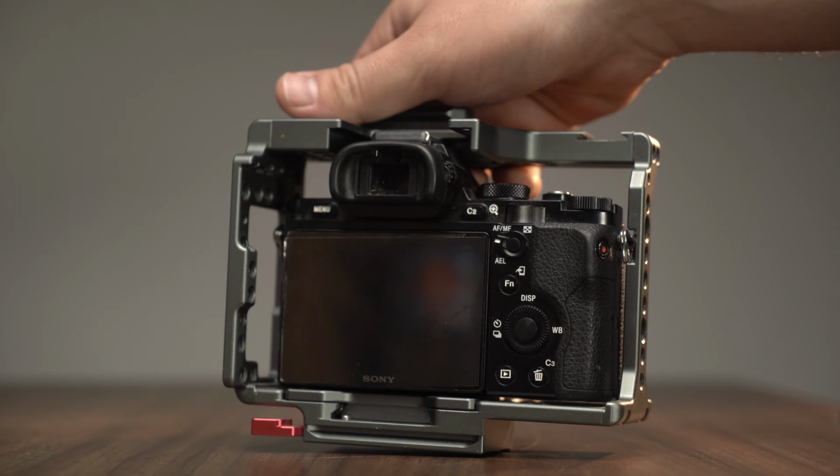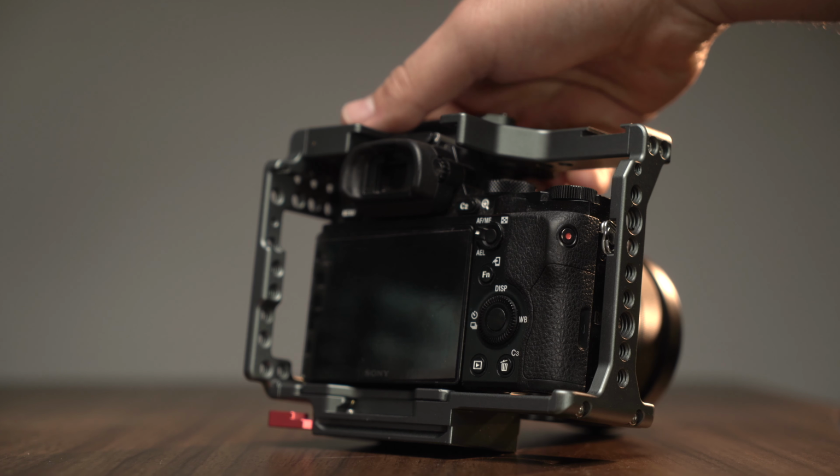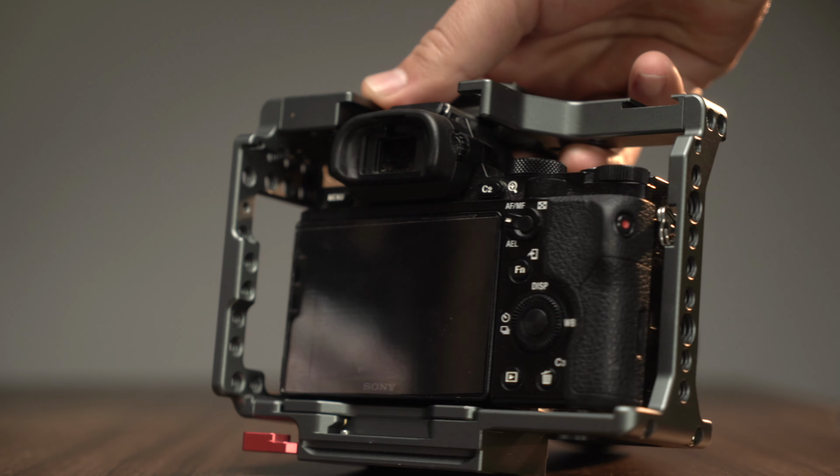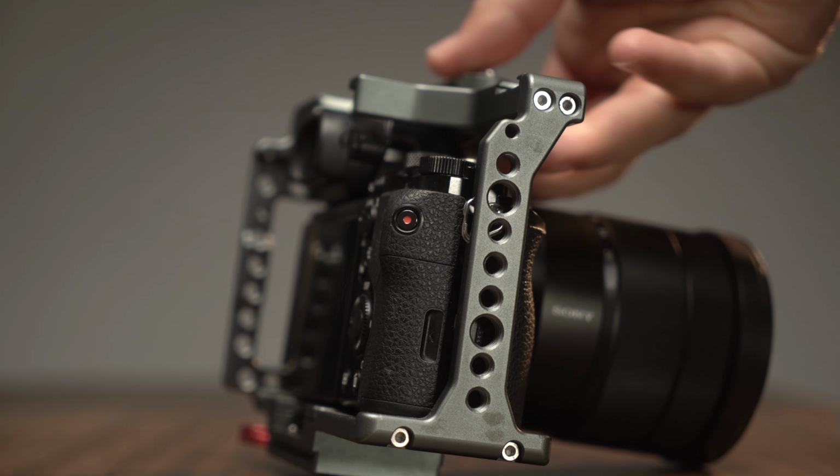The next underrated piece of gear is a camera cage from a company called Warax. This is a camera cage for my a7S. SmallRig actually also makes awesome camera cages, but it depends on your camera and lens combination, so definitely do some research when you're looking at camera cages. But a camera cage allows you to attach so many different types of things.